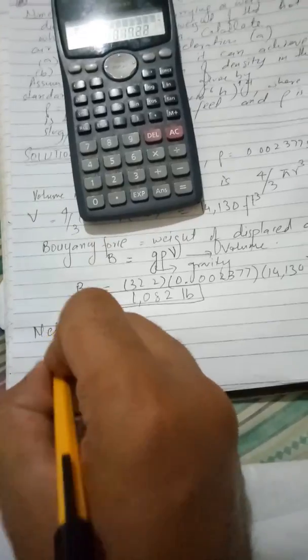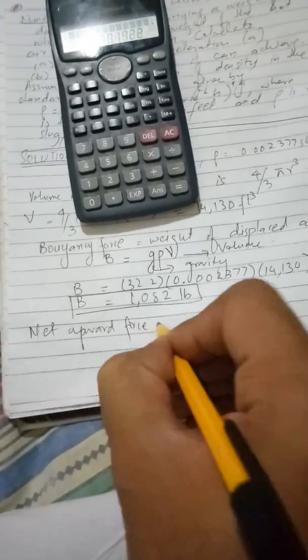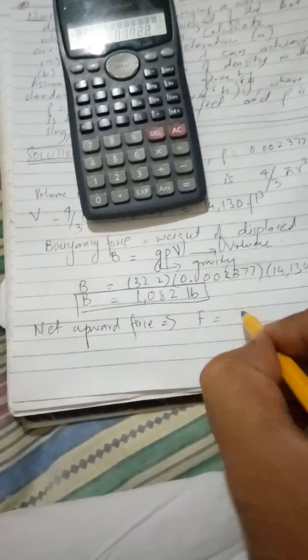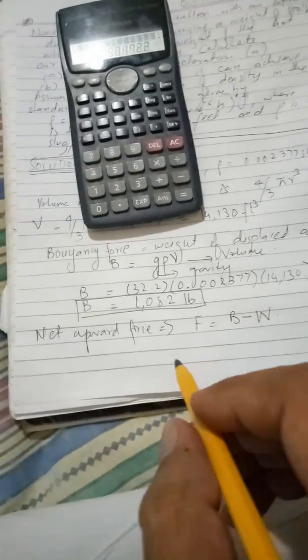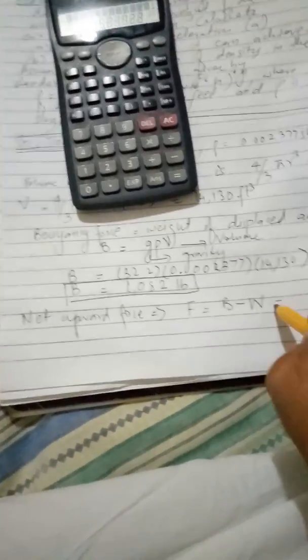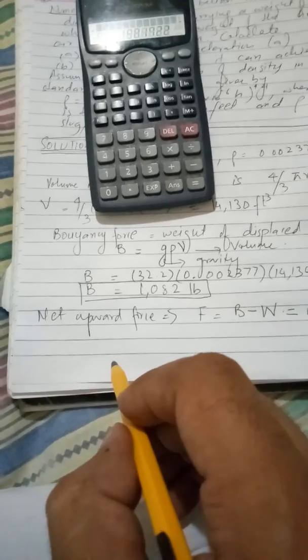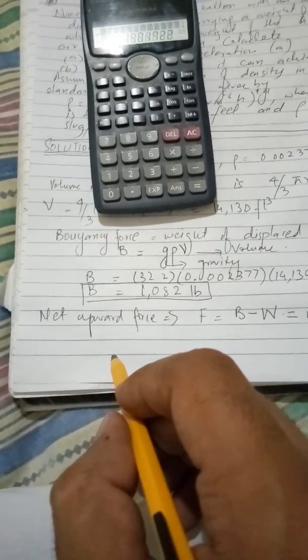Net upward force Fn is the buoyancy force minus weight, and according to Newton's second law, it is equal to ma, where m is the mass.